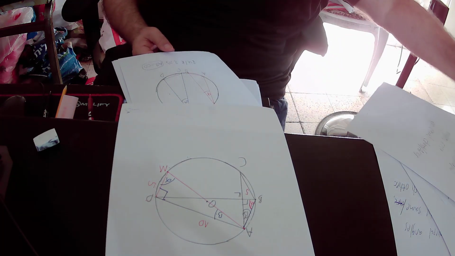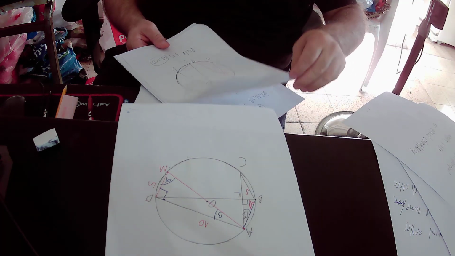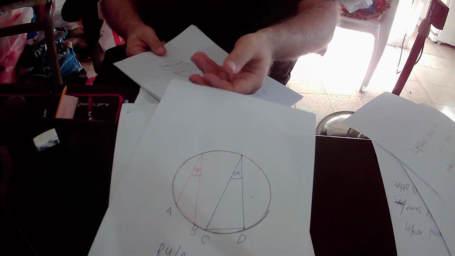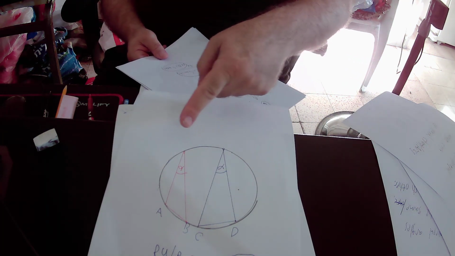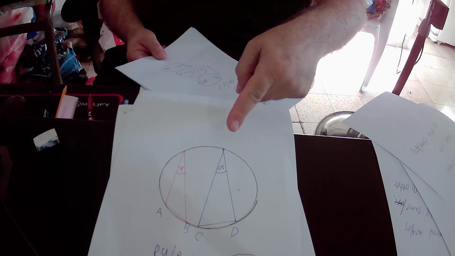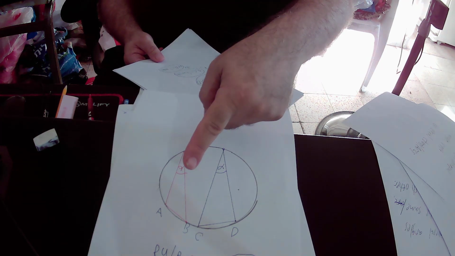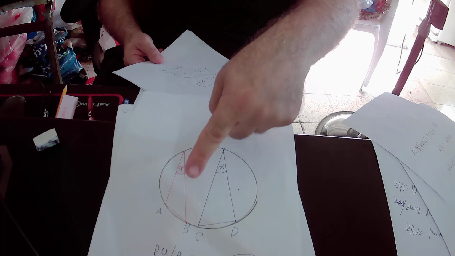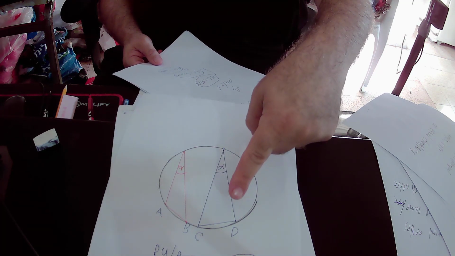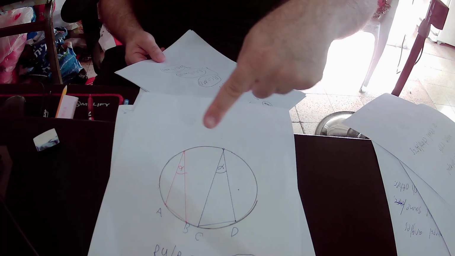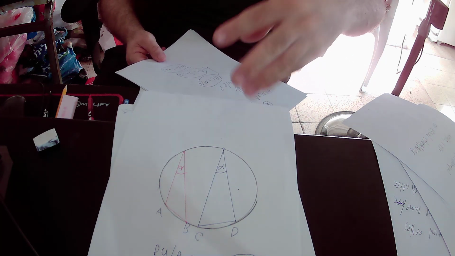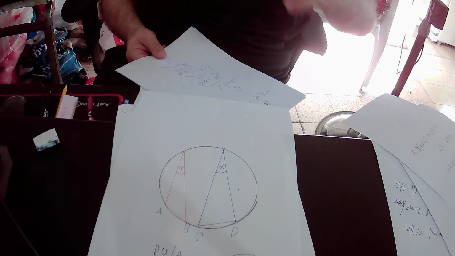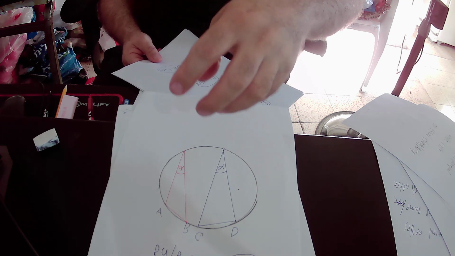Okay, this is an example of rule number 3. If we have two equal angles, alpha, then they both rest on equal chords. That is to say, AB equals CD because both those peripheral angles equal each other, so they rest on equal chords.